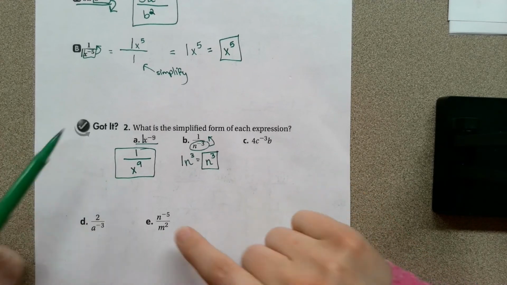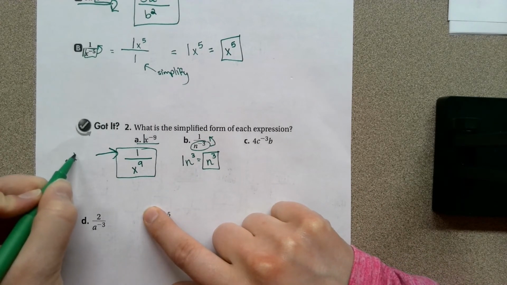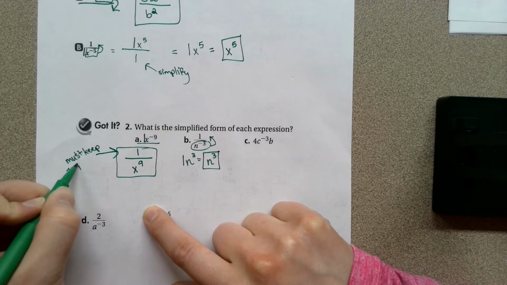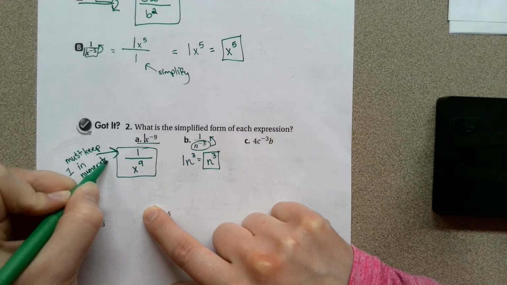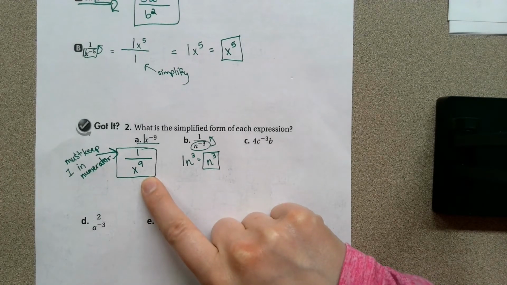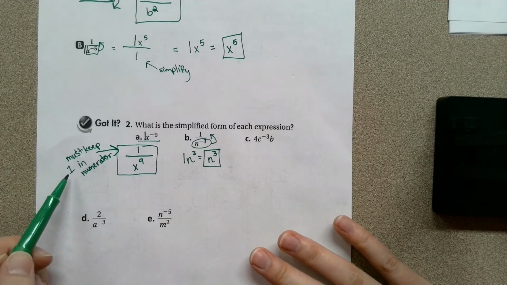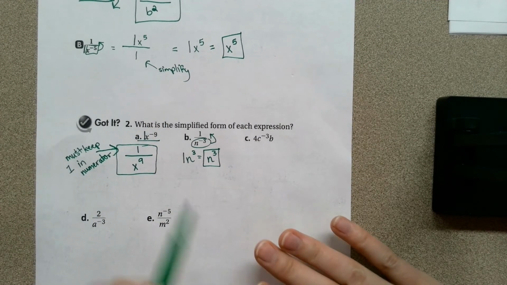You'll notice for this one, in the first example, we must keep 1 in the numerator. That's super important, because without it there, the x to the ninth would be in the numerator, and that would completely change the value from it being a fraction to a larger number. So 1 in the numerator we must keep, 1 in the denominator we can simplify away.